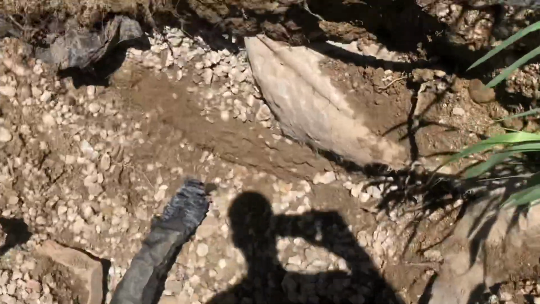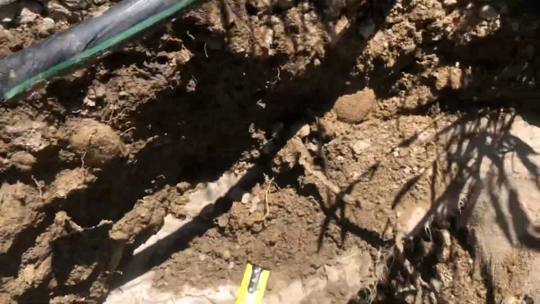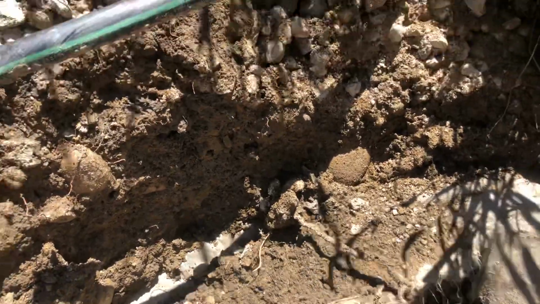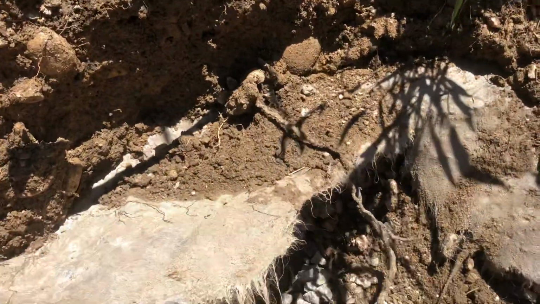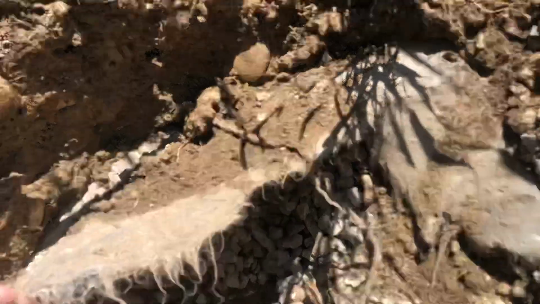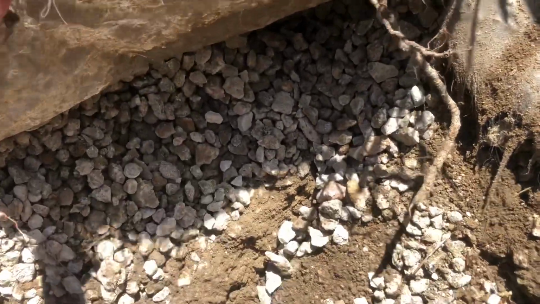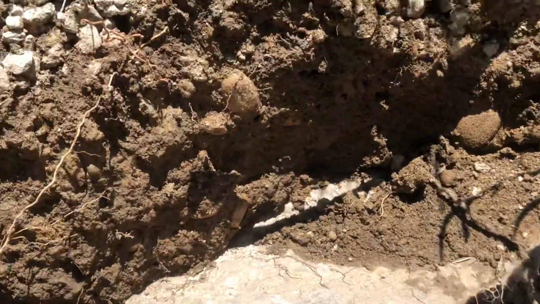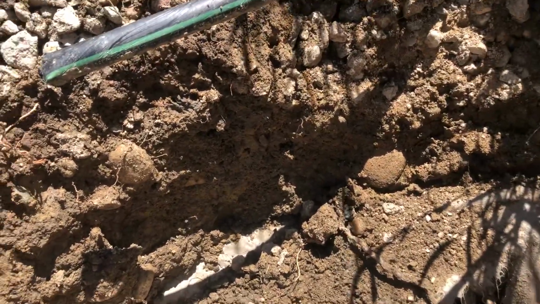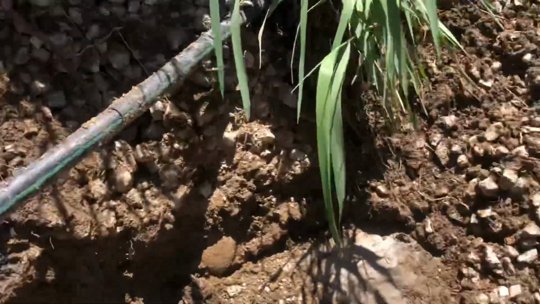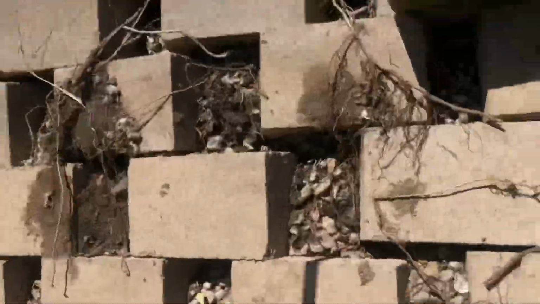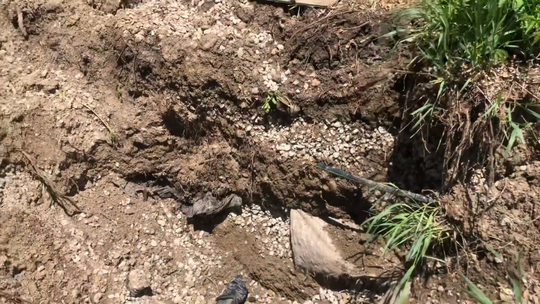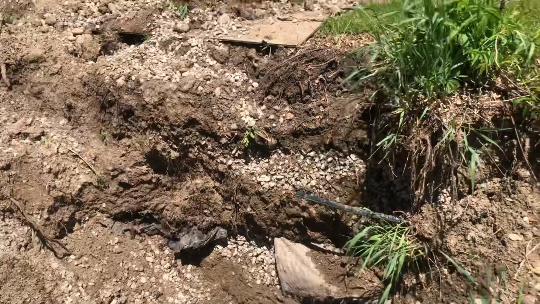The one thing that really stuck out to me, and I'm going to crawl down in this hole here, is this weed stop landscape fabric that was used in one of the courses. You can see below it, the gravel's all clean, it looks good, and then above it, it's all contaminated with clay. And I think that is the cause of the failure. Water pressure built up at that level, with that clay became saturated, and then pushed the wall over with the rain.